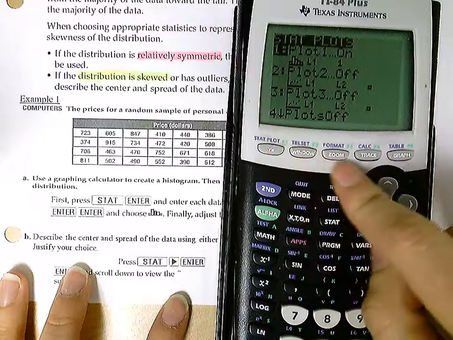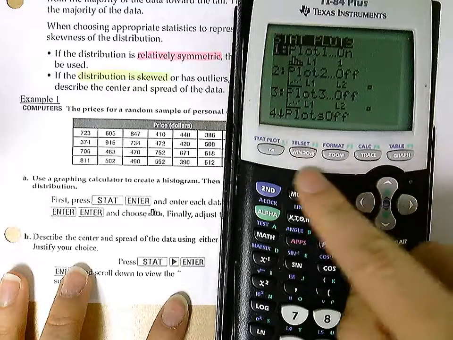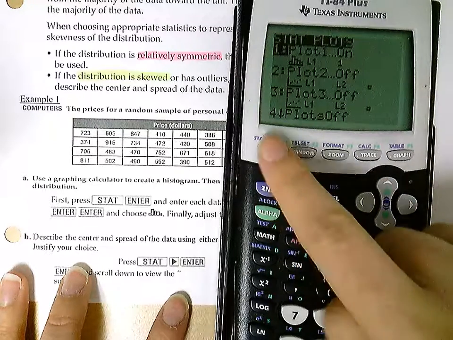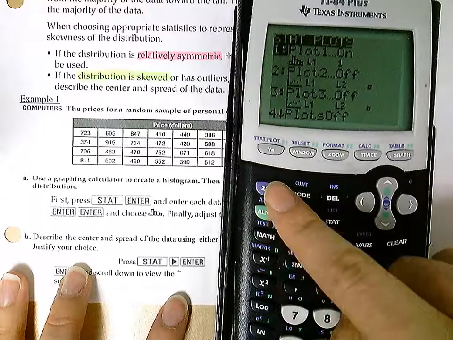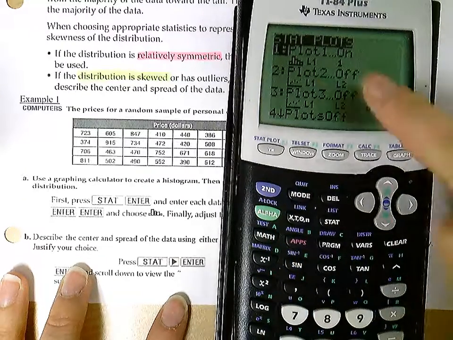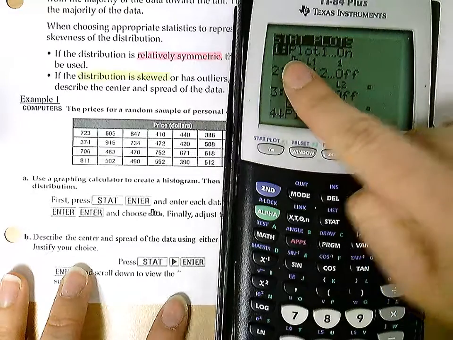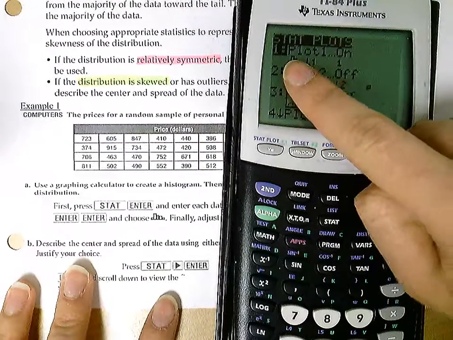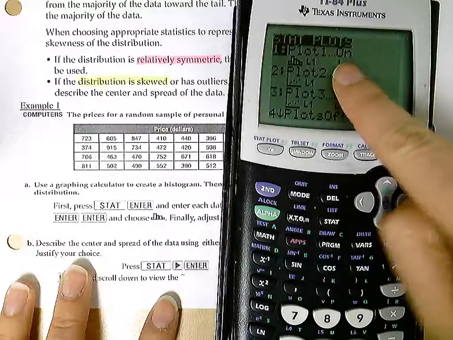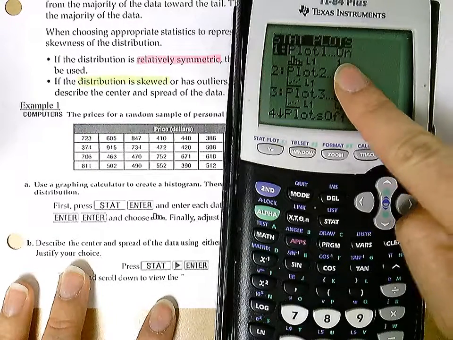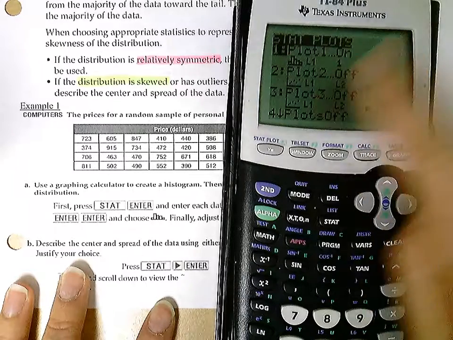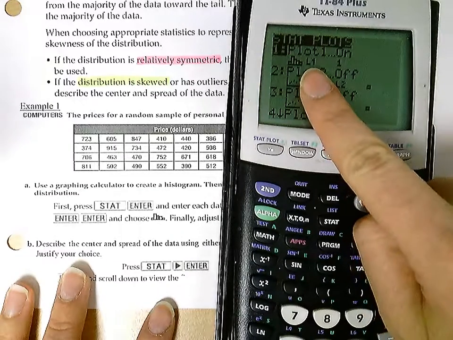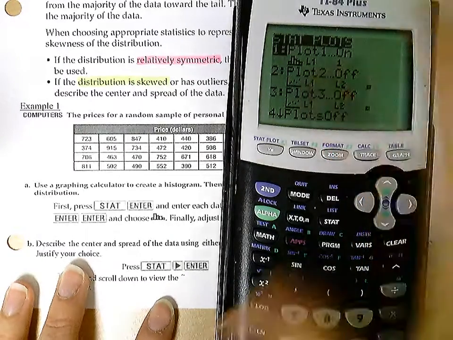Press second and then press stat plot. It'll keep your list. How do you get rid of something? If I clear, it'll keep my list. So when you press enter, it should turn this on. Okay, so it should say on, and L1.